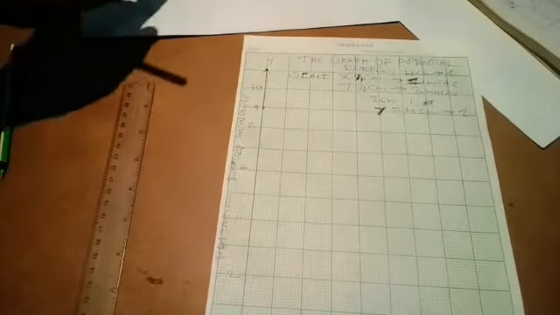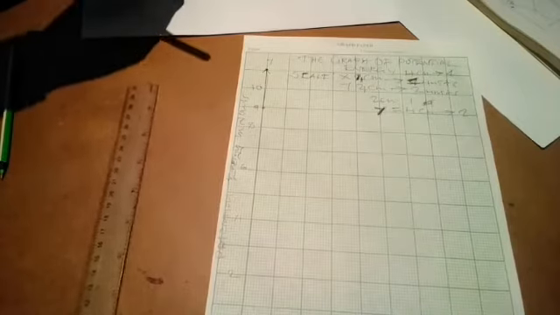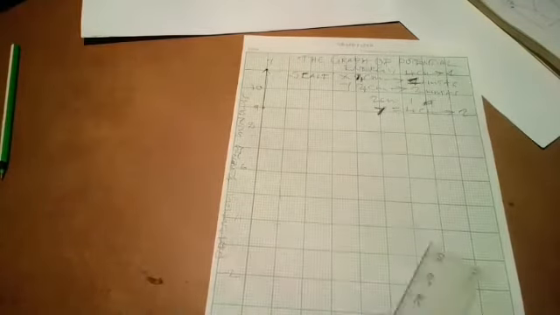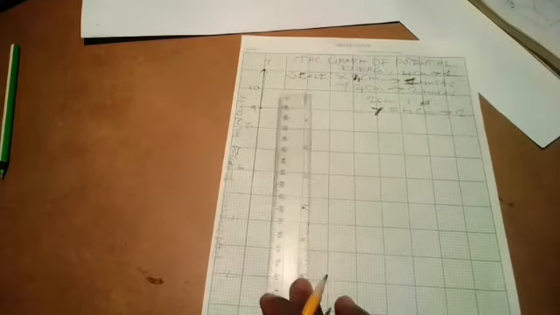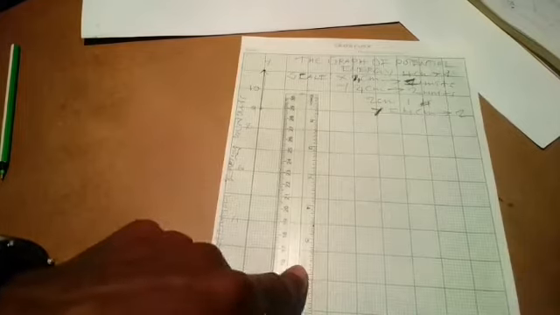Then I go to the next step. I'm plotting now. So I'm going to go on my x, and I'm going to say 1, 7.2. So I know here it's 6, meaning here it's 7.